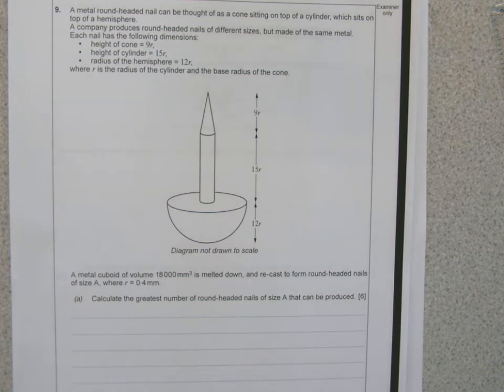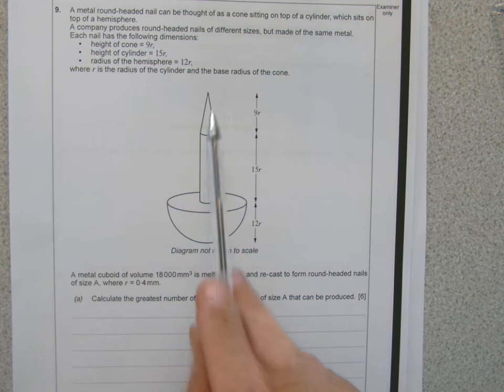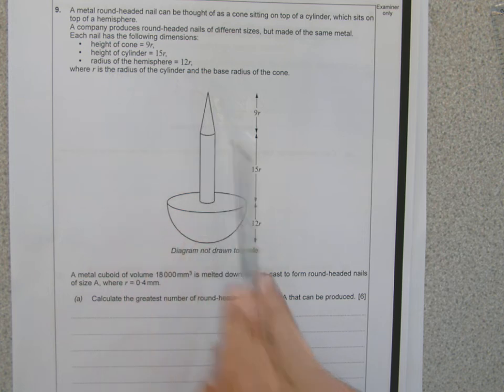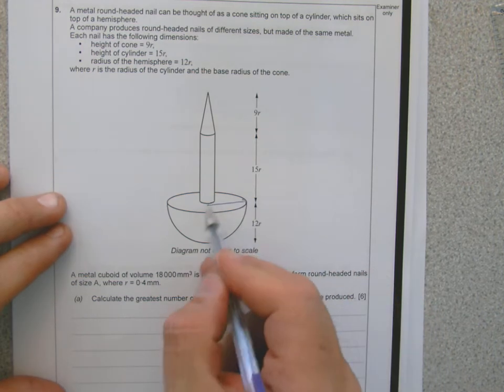Right, so with this question here, you've got a nail, and it's zoomed in on with a microscope to show the different parts of it: hemisphere, cylinder, cone, and they told us in the question the heights of each of these. Notice they haven't said the height of the hemisphere, they said the radius, which of course is the height, because there's no such thing as a height with the hemisphere, but it would be the same radius there, that would also be 12r.